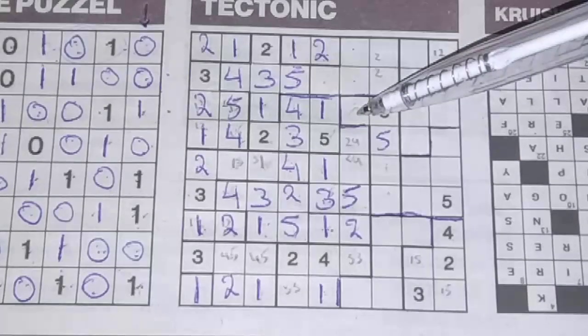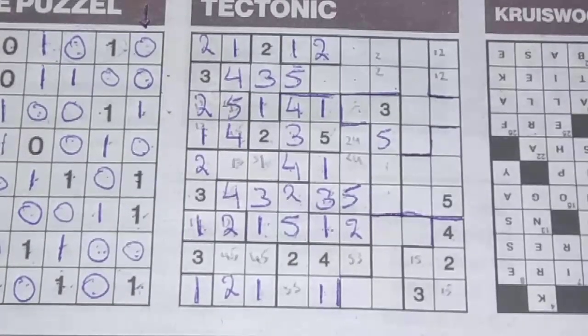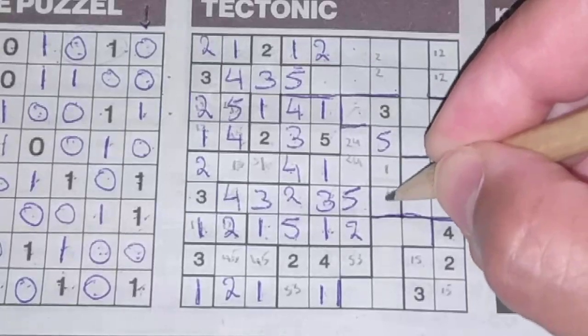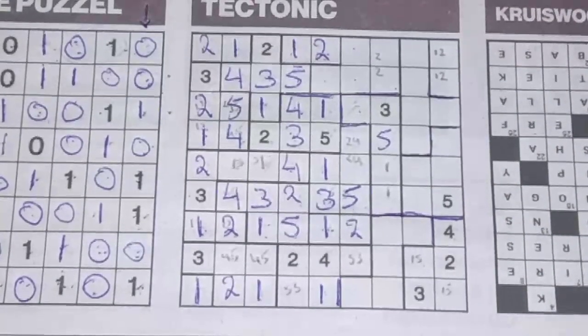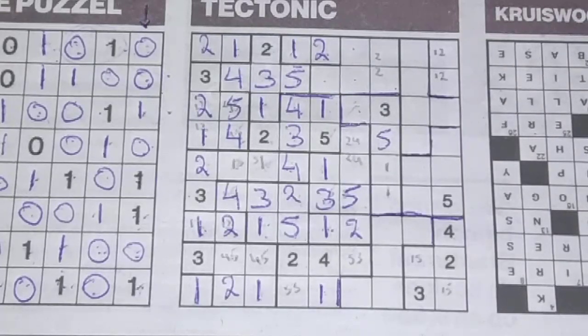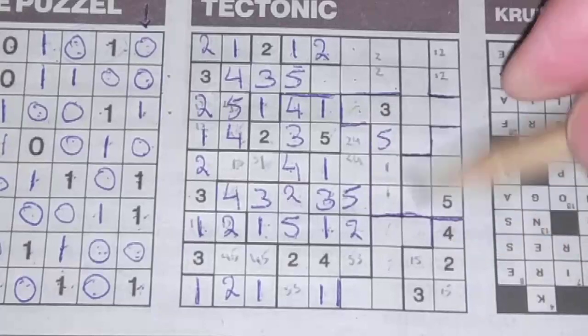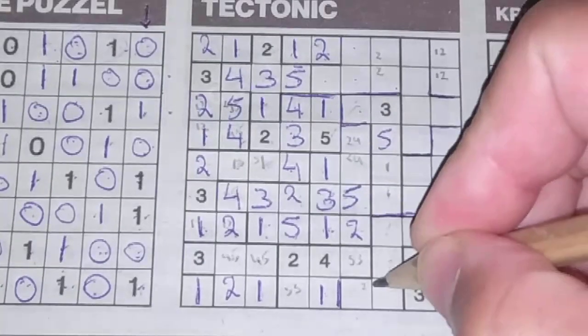So this box cannot be a 1. 2 boxes left for the 1 should be here or there. Then let me think. These 2 boxes cannot be a 2. That box cannot be a 2. So the 2 could be here or there.